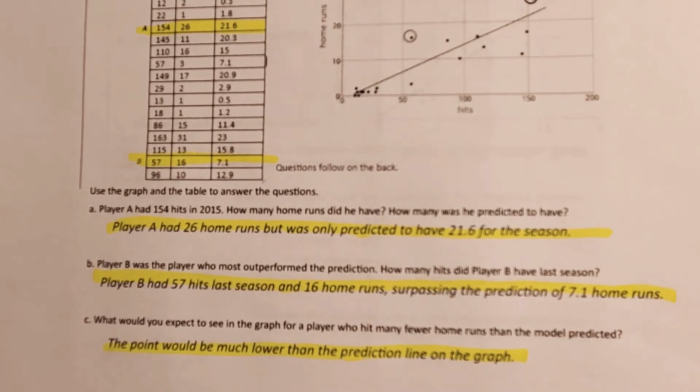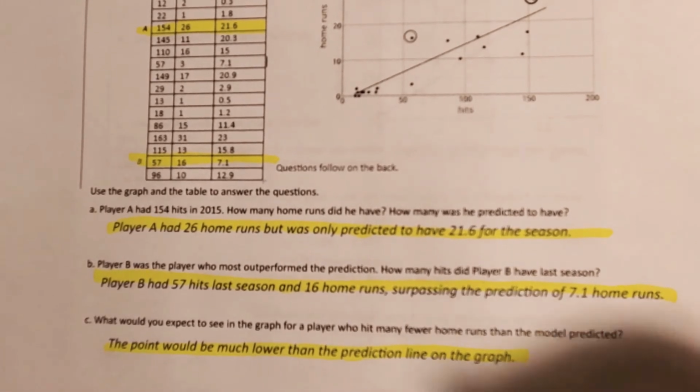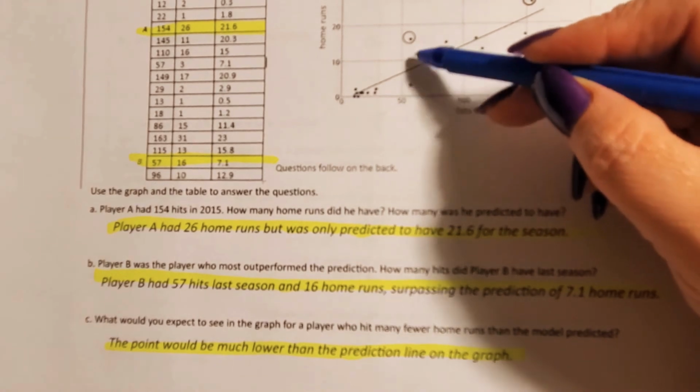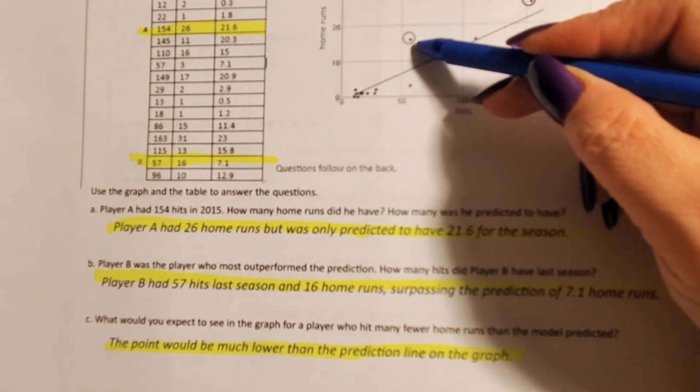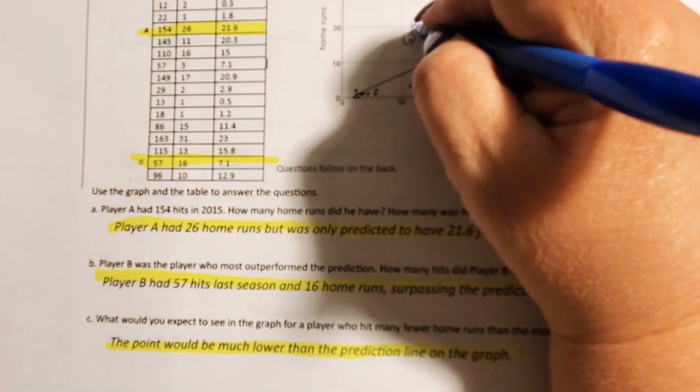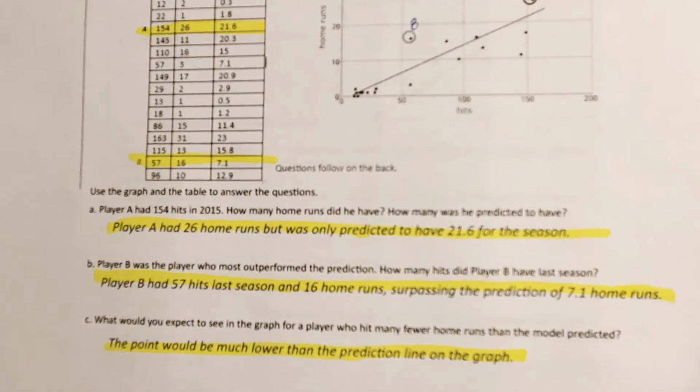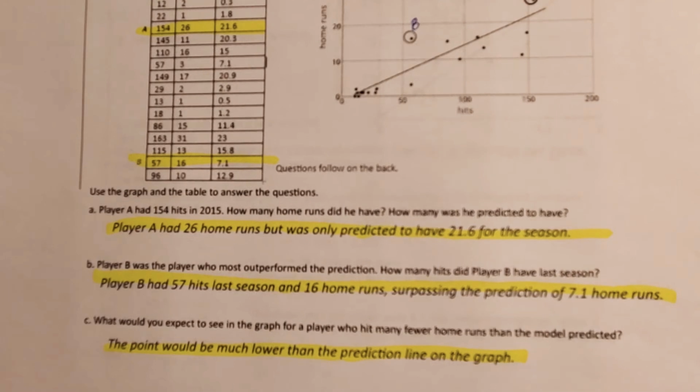Before we move on to another question, let's notice that player B with 57 hits and 16 home runs was well above our predicted line, as we said he would be.